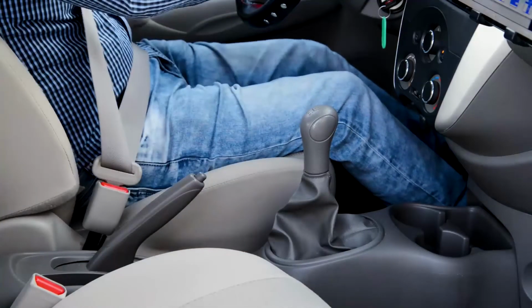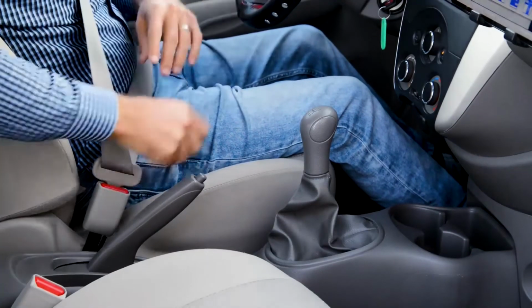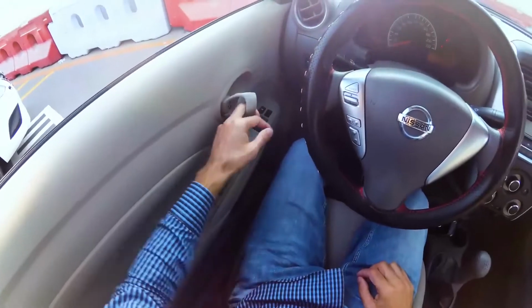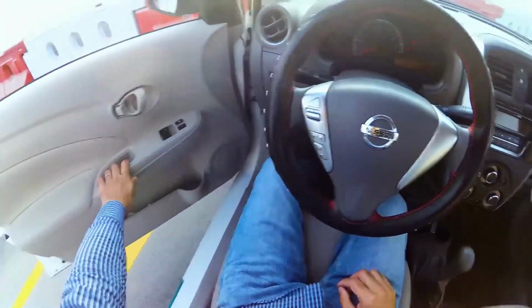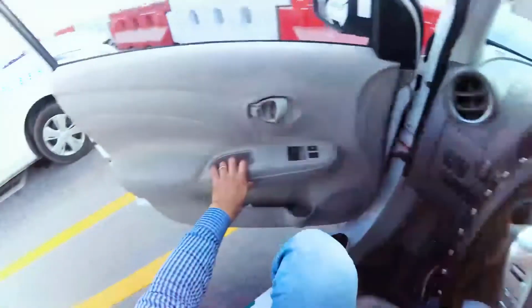After getting the instruction from the system that the test is over, unfasten your seatbelt, open the door and come out of the vehicle. Please collect test results from the waiting room. Goodbye.